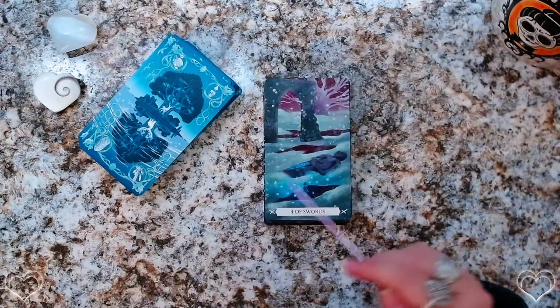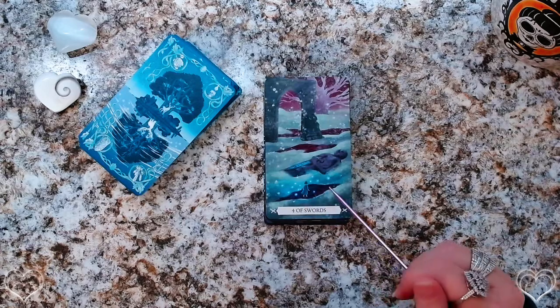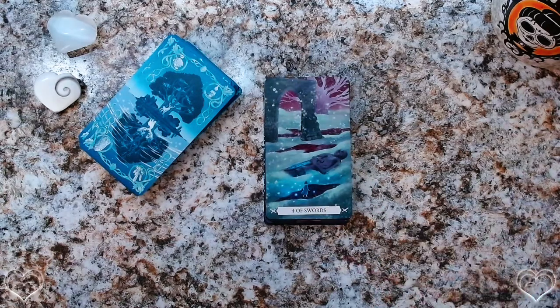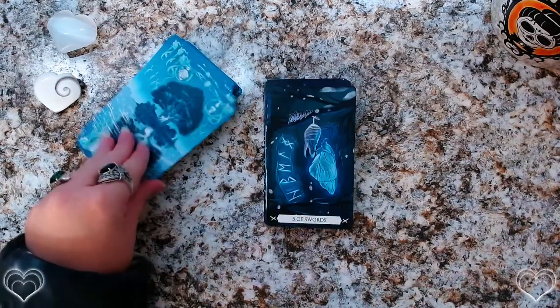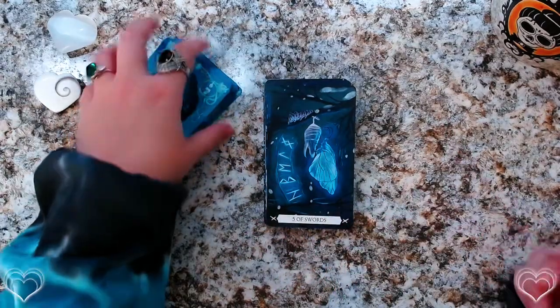Wow, a big, huge statue in the ground there, and clearings from the snow. Looks like blood, doesn't it? It's so very red, very impactful. I like the illuminated rune images throughout the Swords suit.